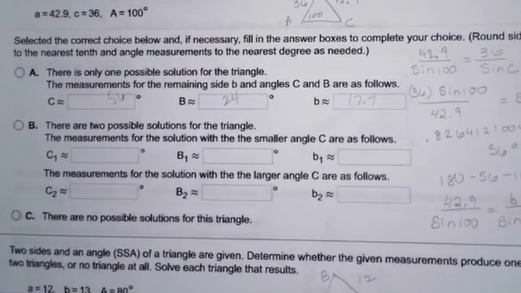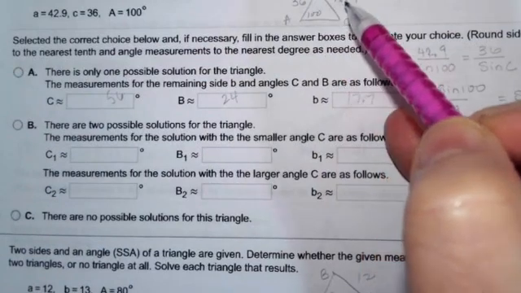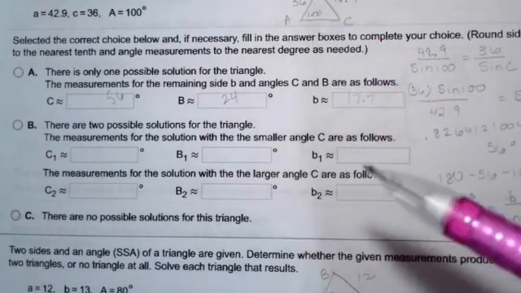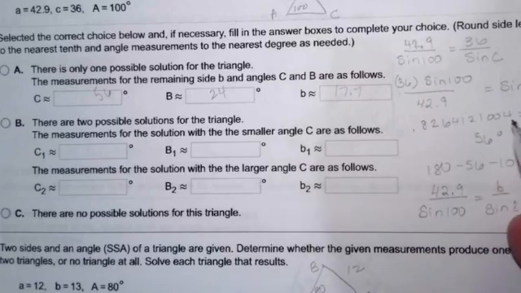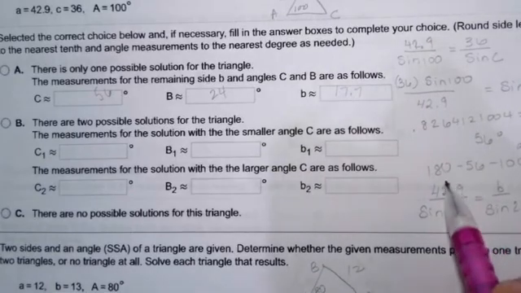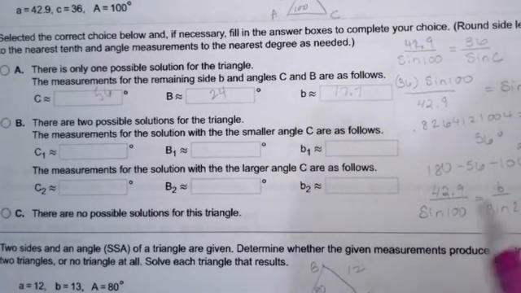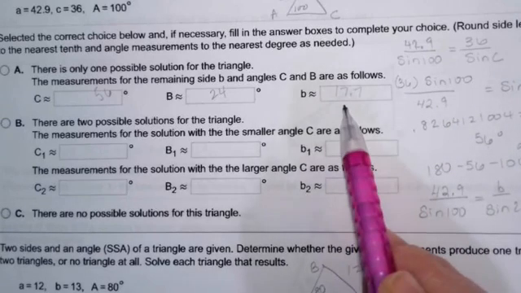Number 13, draw my triangle. A is 100, side A is 42.9, side C is 36. So I set my ratios up. Very similar to the last problem, I find the sine of C. I use second sine to find the angle, and the angle is 56. So angle C is 56. Then I subtract the two angles that I know from 180, and I find the other angle is 24. Set up your ratio, solve like we've been doing to find the missing side.